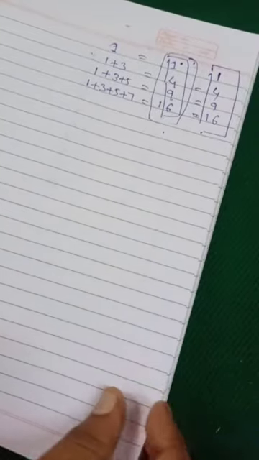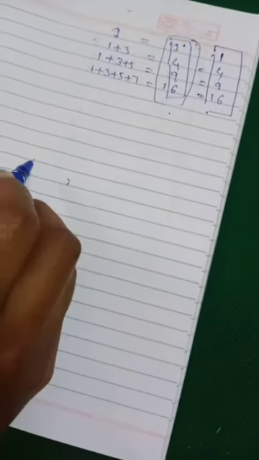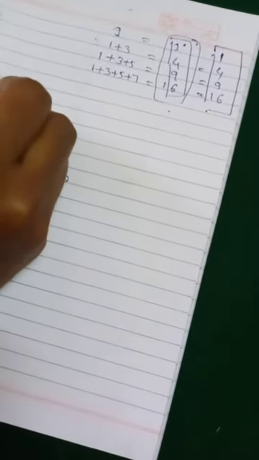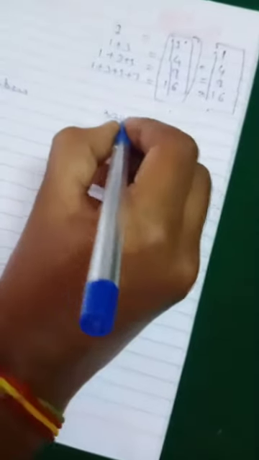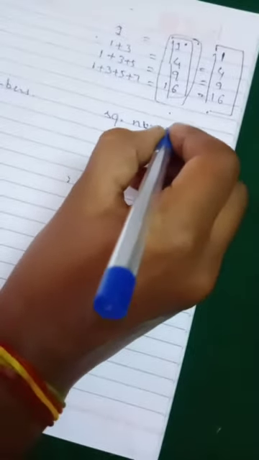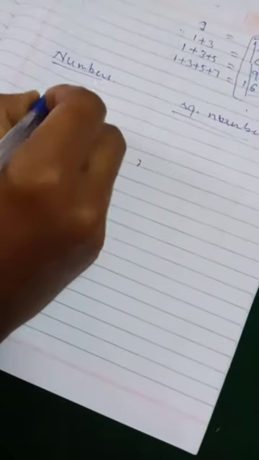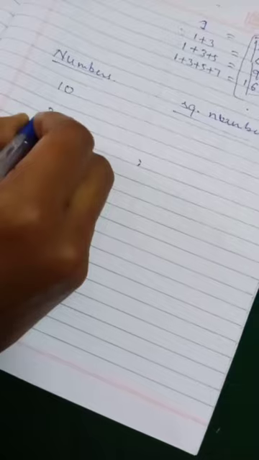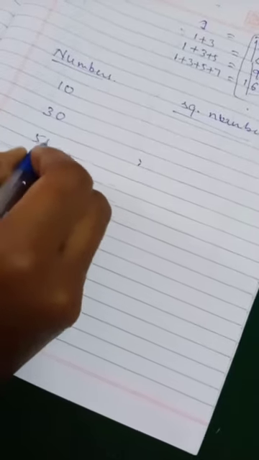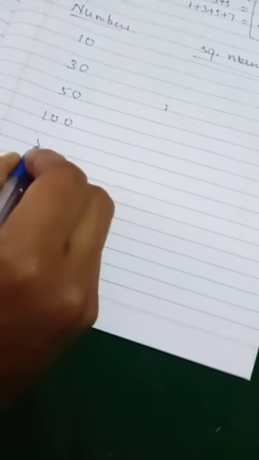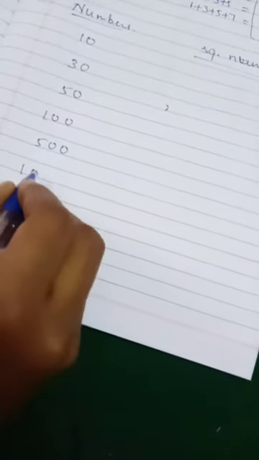So let us see some more patterns, with some numbers whose units digit is 0. Here I'll take some numbers and their square numbers. I'll take 10, then 30, 50, 100, 500 and 1000.